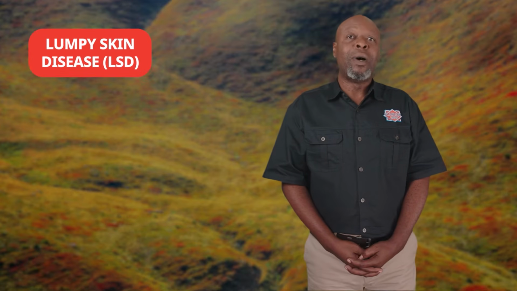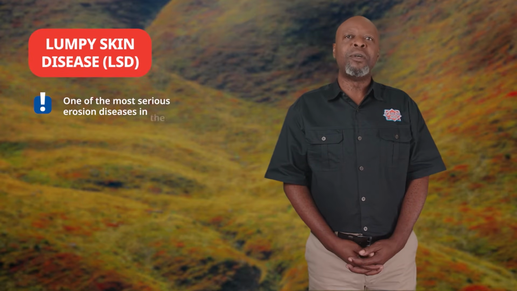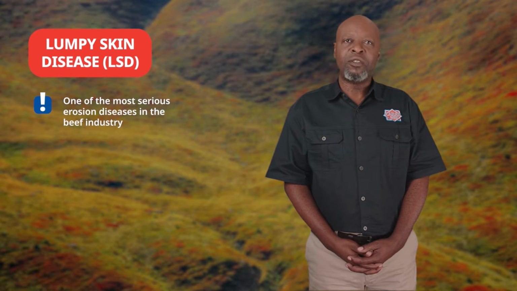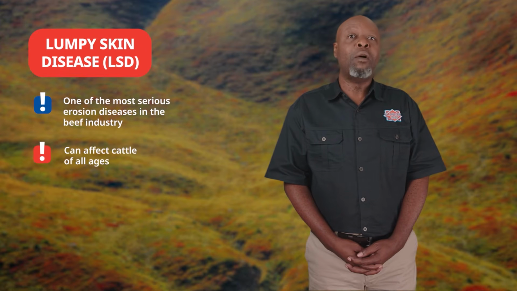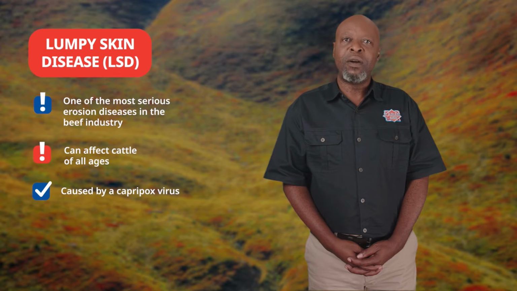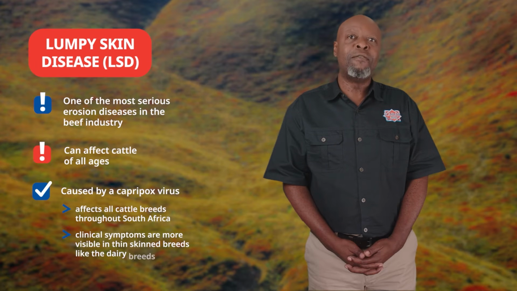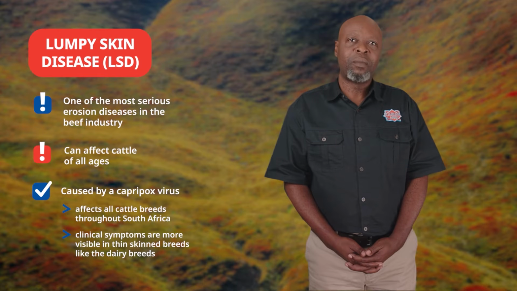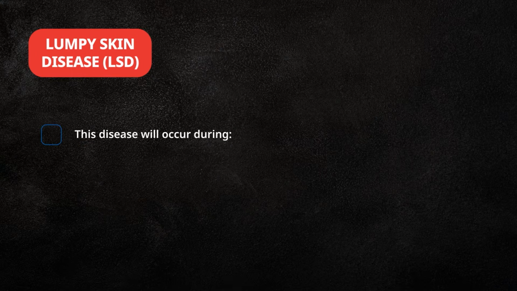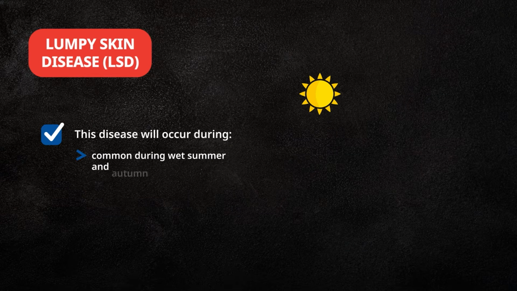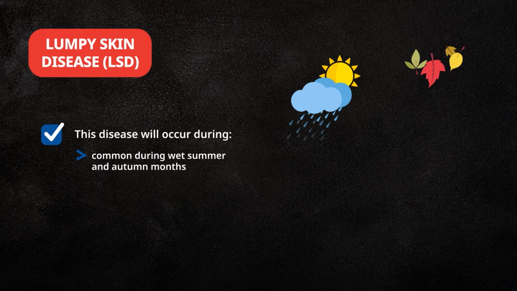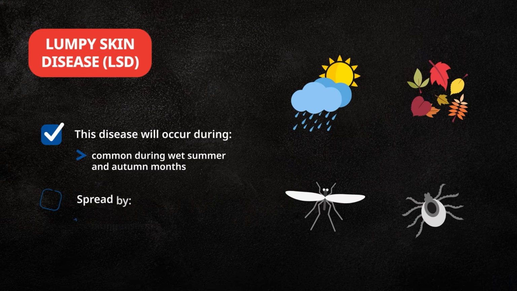Lumpy skin disease, or LSD, is one of the most serious erosion diseases in the beef industry and can affect cattle of all ages. The disease is caused by a Capripox virus that affects all cattle breeds throughout South Africa. But clinical symptoms are more visible in thin-skinned breeds like the dairy breeds. This disease will occur periodically but is most common during wet summer and autumn months and is spread by biting insects and ticks.